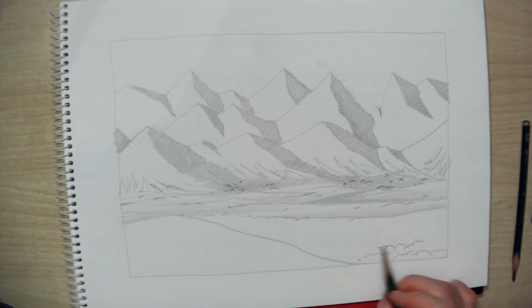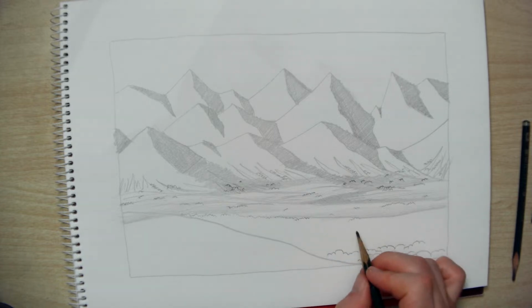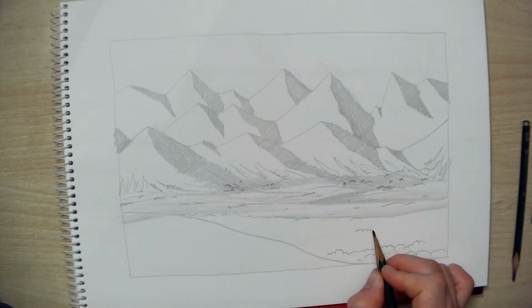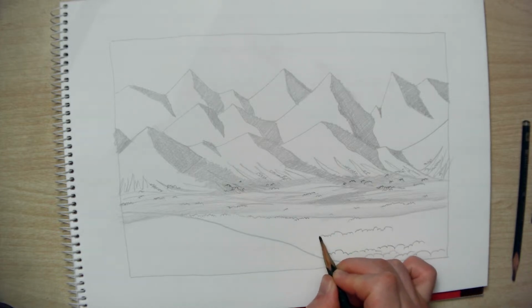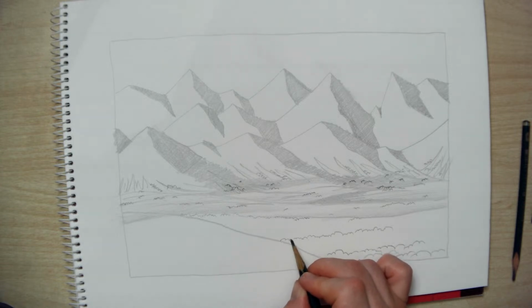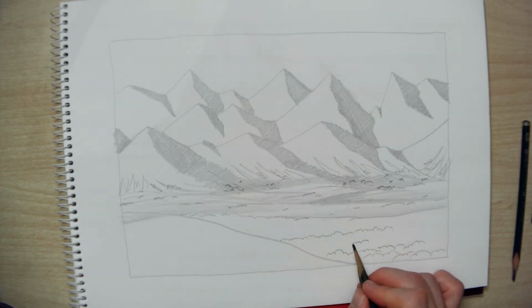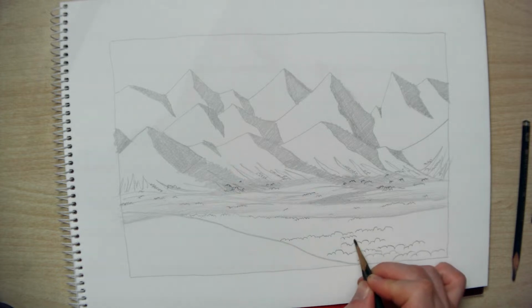Okay, and now let's have those trees right here and make them go gradually smaller. Like so.